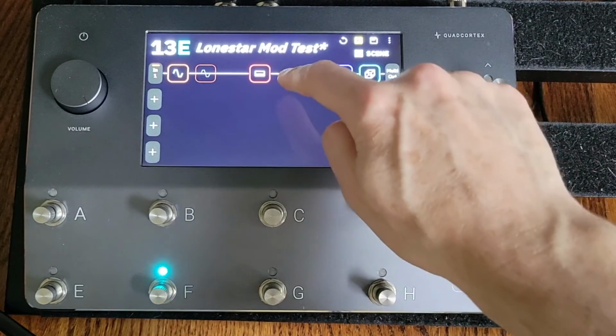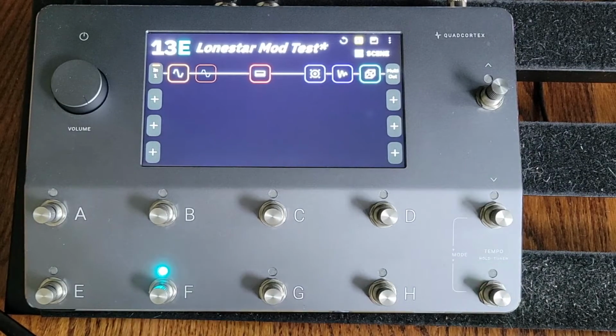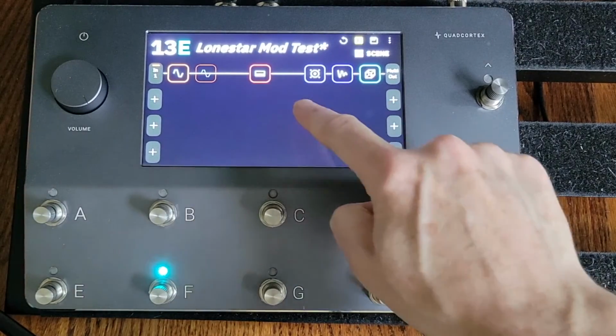And if we're putting it in between the amp and the speaker cabinet, that's probably the closest thing in the real world would be like putting the chorus in the effects loop of the amp. So the chorus is coming after the preamp sound. It's not exactly like that, because on the Quad Cortex, you'd be coming not only after the preamp section, but after the power amp section.